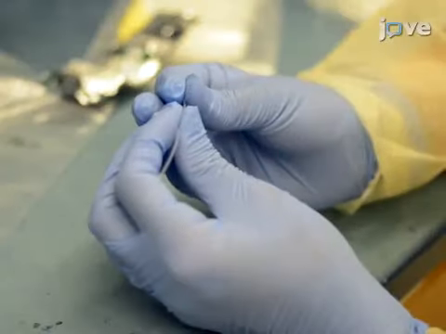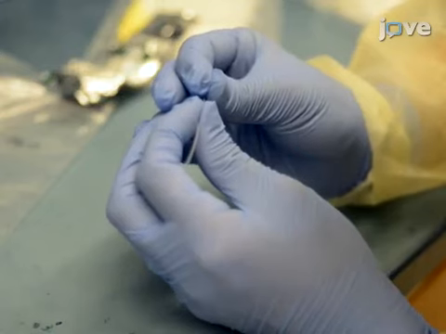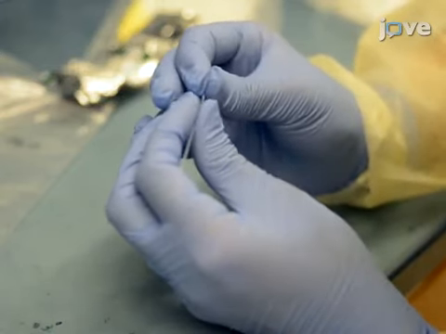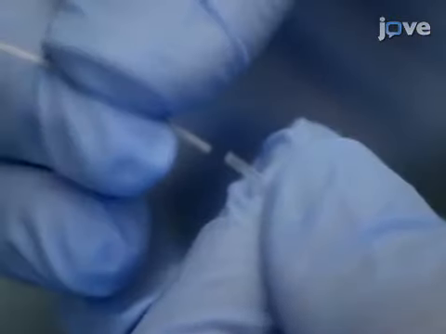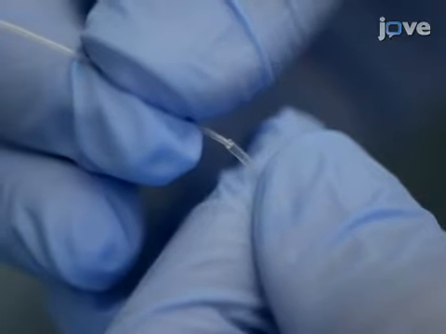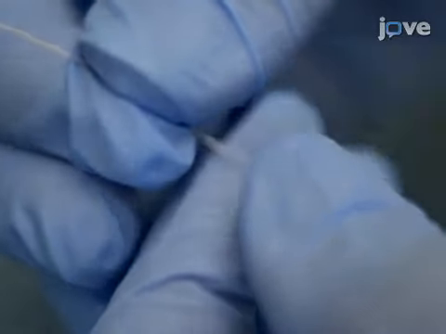The day before the experiment, connect 1 centimeter of PE10 polyethylene tubing to a 6 centimeter piece of silicone tubing, followed by 5 centimeters of polyethylene tubing to prepare the tubing setup for the jugular side of the animal.